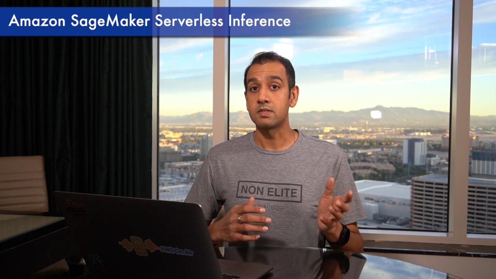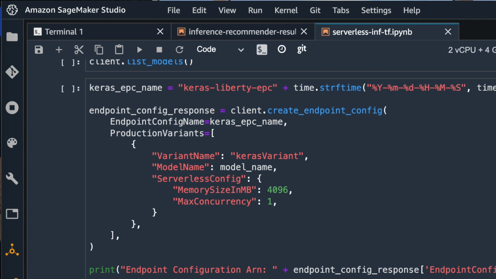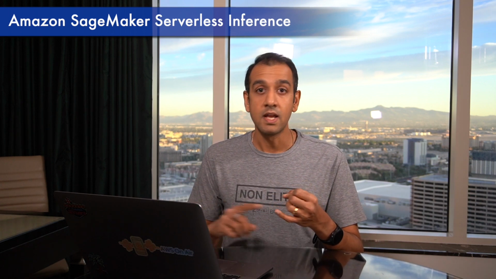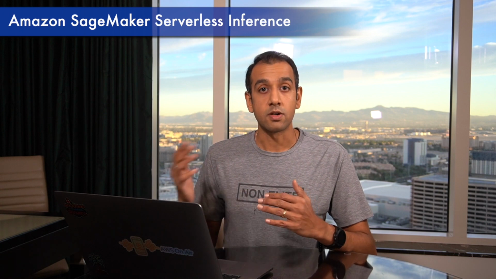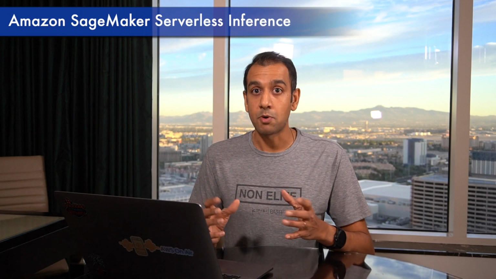All you have to do is specify in the endpoint configuration that you want to deploy to a serverless endpoint and the memory configuration, and your model will be hosted with a serverless endpoint, where you're only charged for the invocations and the duration of execution, and you're not paying for an instance that's constantly running. If you have sporadic traffic, if you have unpredictable traffic, this becomes a no-brainer option to start with. If at any time in the future you want to switch over to a real-time endpoint because you have a steady stream of requests, you can do that.